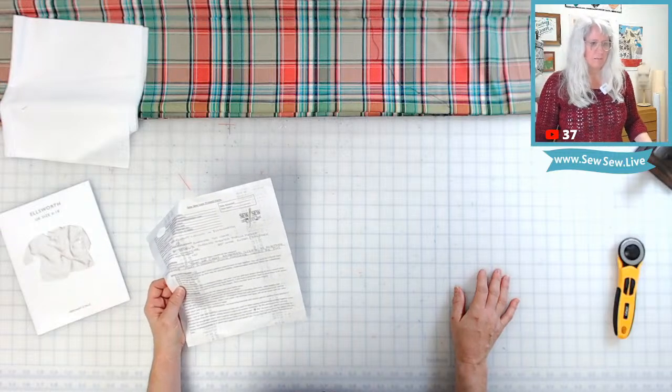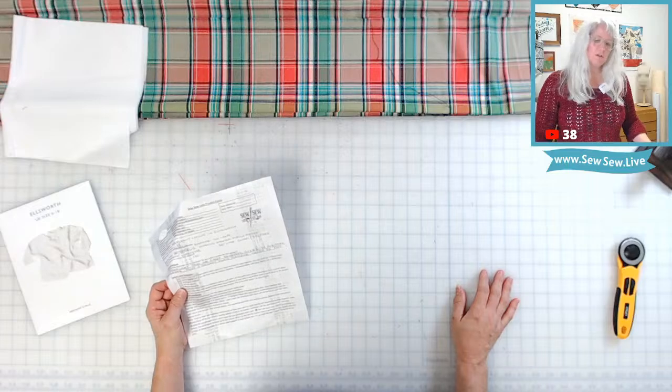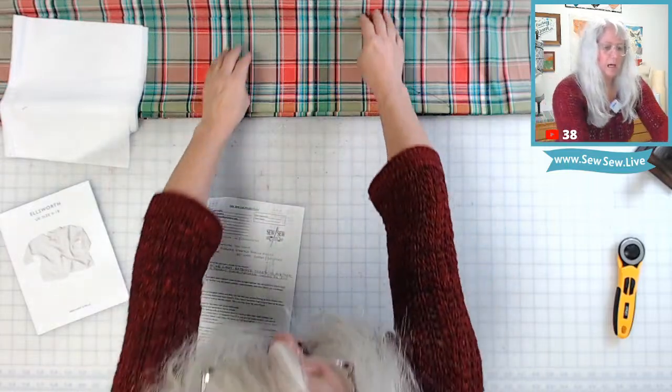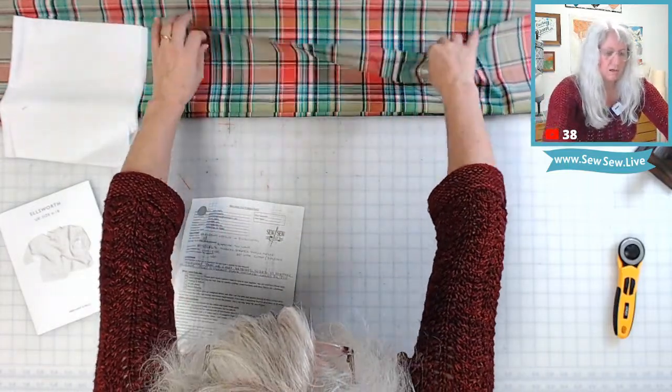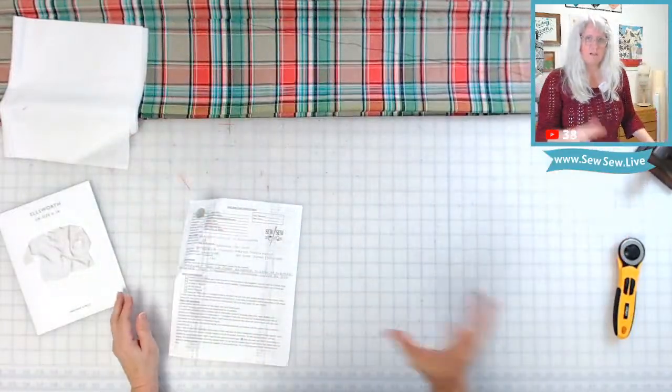Could this be made out of knit to make it like a sweatshirt? Yeah, definitely. I'm using a stretch today, and I think it is pretty stretchy, but it's obviously more stable than, say, a knit. Stretch woven's different than knit.